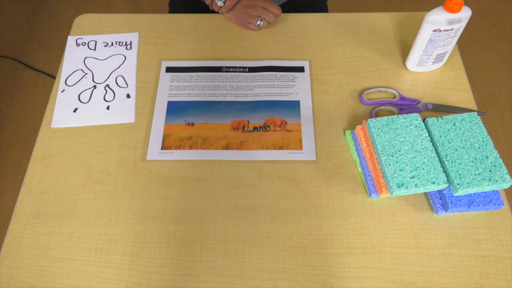Grasslands are found on every continent except Antarctica. The temperature varies depending on the latitude. In temperate grasslands, like the Great Plains of North America, temperature varies with the season. These areas experience cold winters and warm summers with some rain. On the other hand, tropical grasslands remain warm all year long. They experience a wet and dry season. Overall, grasslands receive more rain than the desert, but less rain than the rainforest.